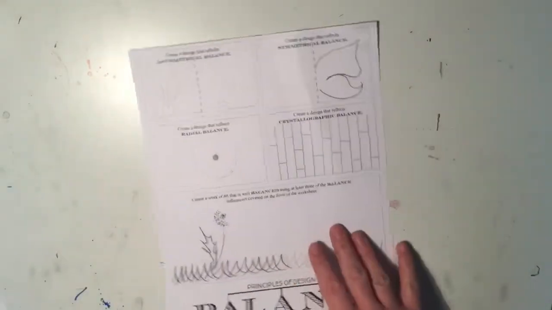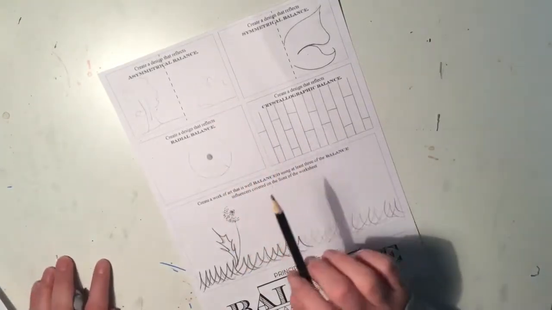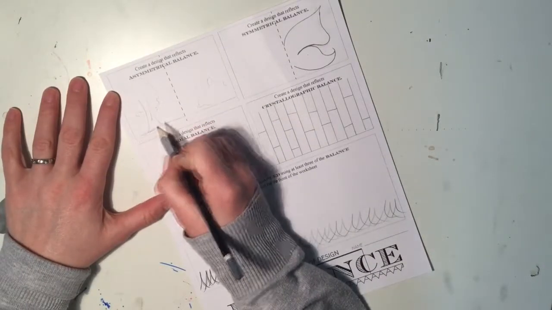So what does that look like? You can see here on mine, I started to draw just a little sketch of a landscape, and I'm going to finish it now.